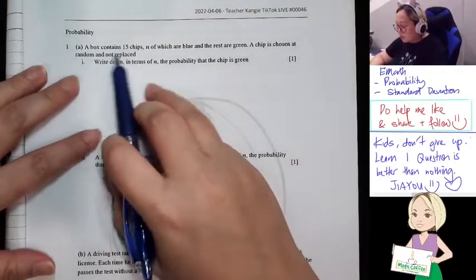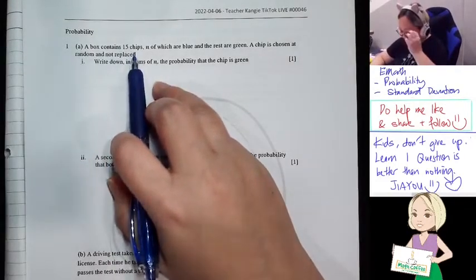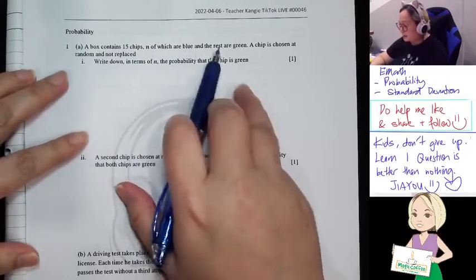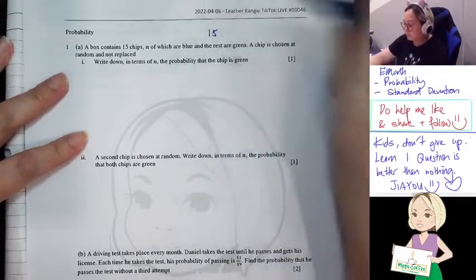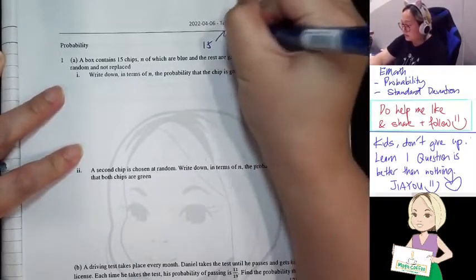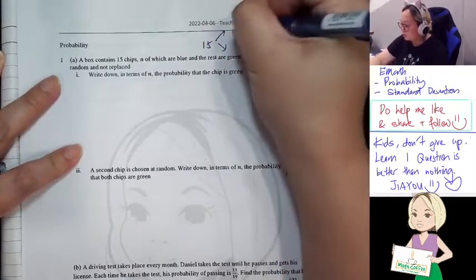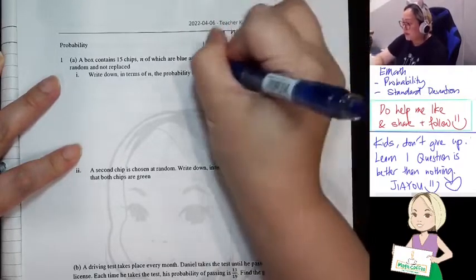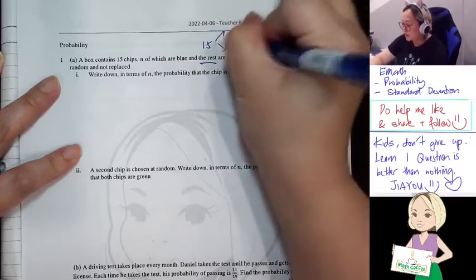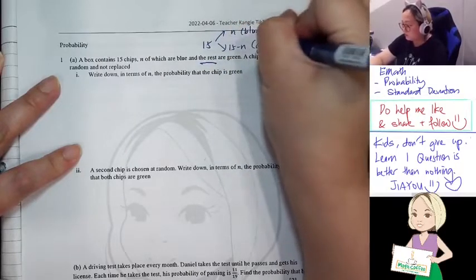A box contains 15 chips, n of which are blue and the rest are green. So you see, if I have 15 chips, it's only 2 colors. One, the n is blue, so n blue. And the other one means the rest are green, so we will take 15 minus n. That will be our green.